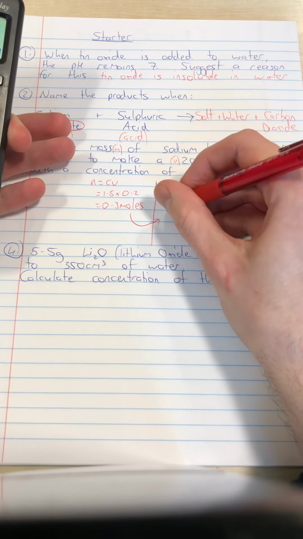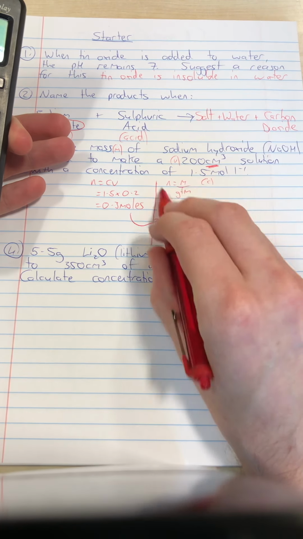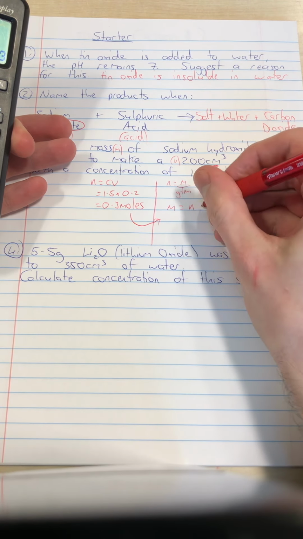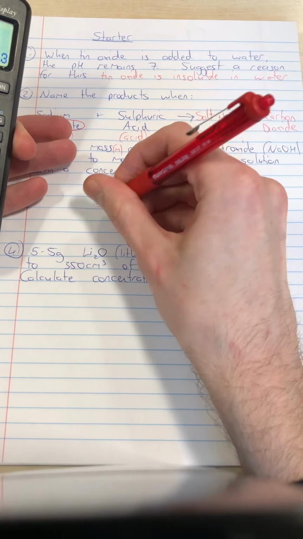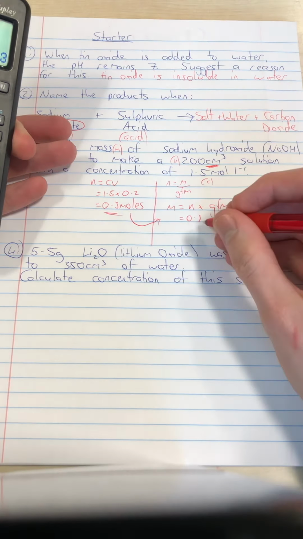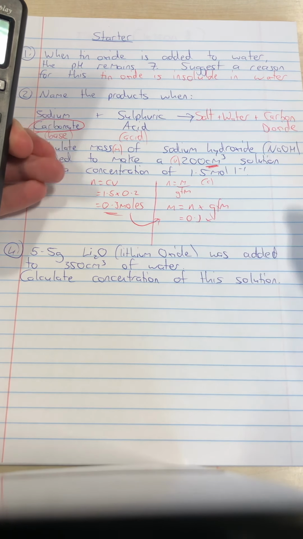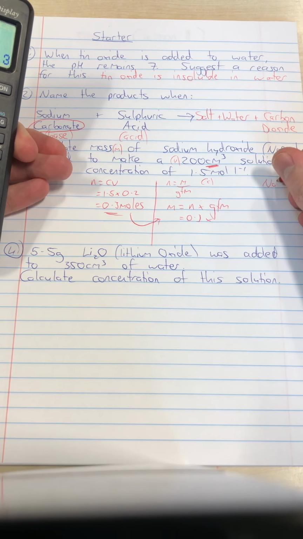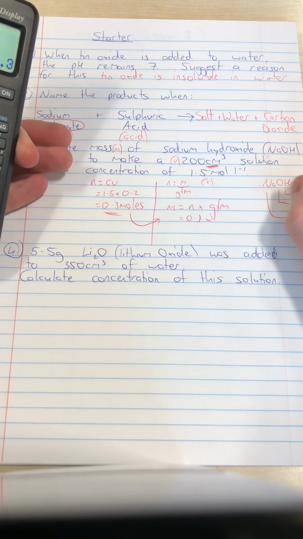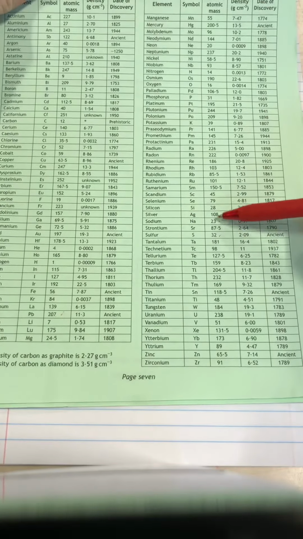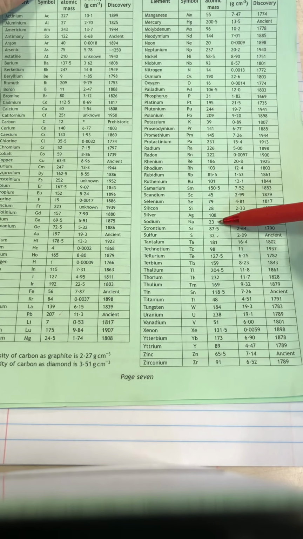Now that moles can come over. We're trying to work out the mass, so you need to rearrange that to M equals N times GFM. Okay, the moles is 0.3, got that from there. And the GFM of sodium hydroxide, hydrogen you should know is 1, oxygen 16, and sodium's 23, but you can use the data book, remember that it is sodium 23.